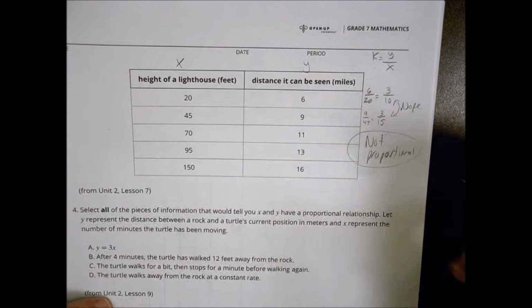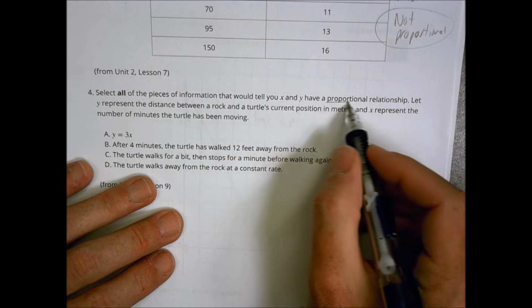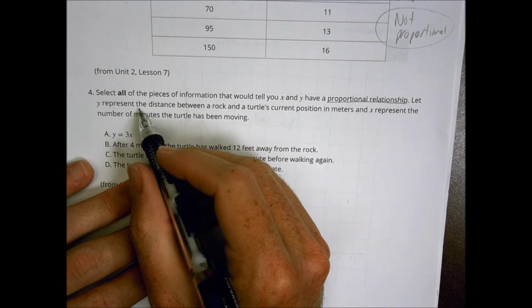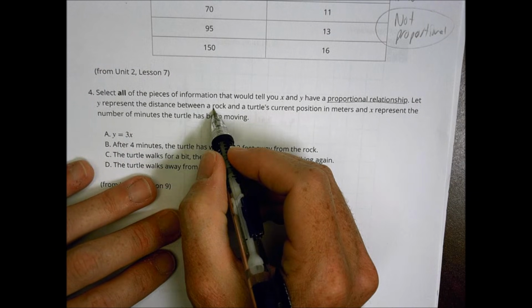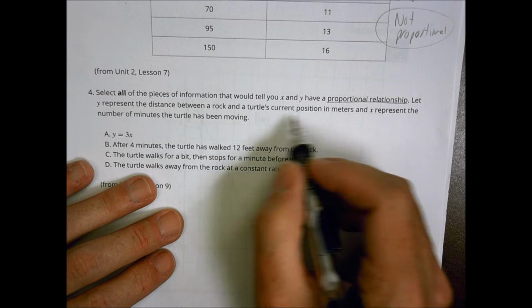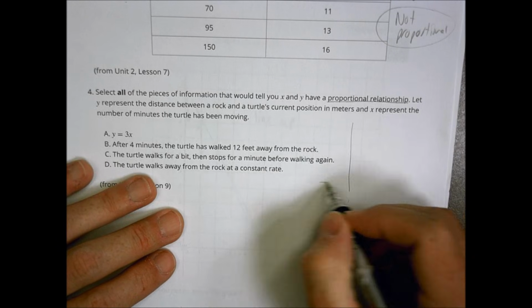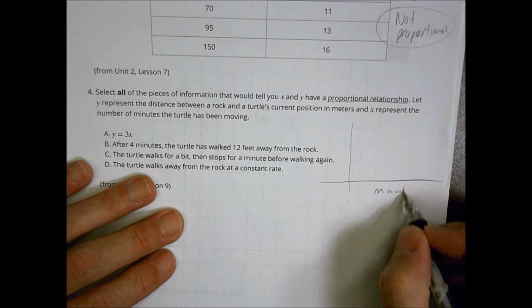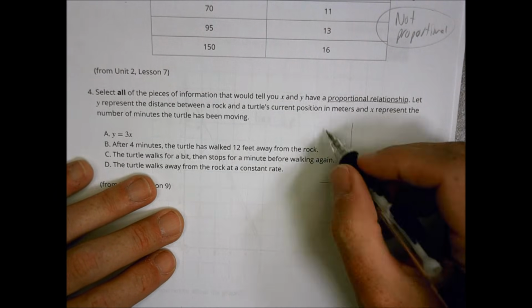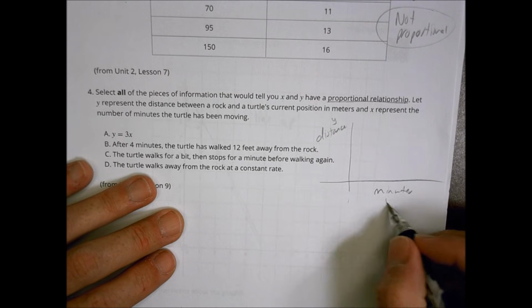And finally, number 4, select all the pieces of information that would tell you x and y have a proportional relationship. Let y represent the distance between a rock and a turtle's current position in meters, and x represent the number of minutes the turtles are moving. Okay, so we're looking at something like this. We're saying this is the minutes the turtle's been going, and this is the distance here. That's our y value. Here's our x value.